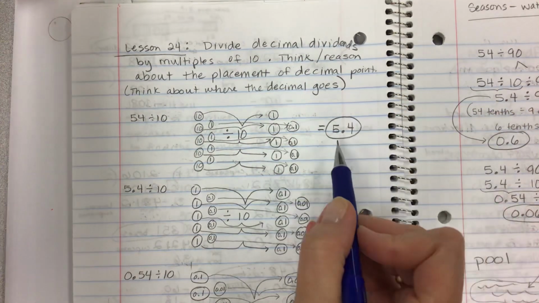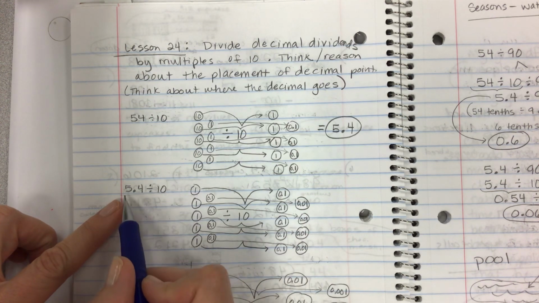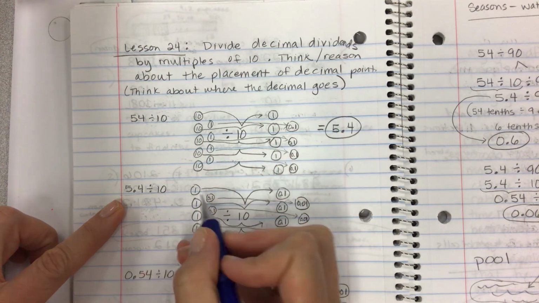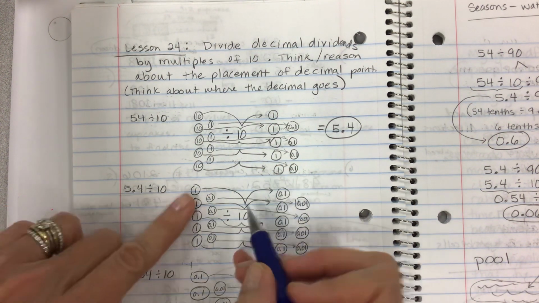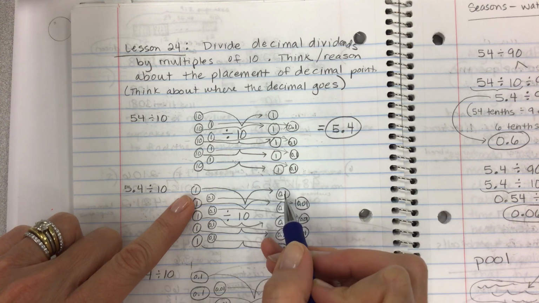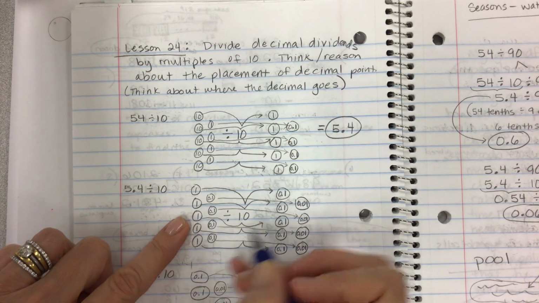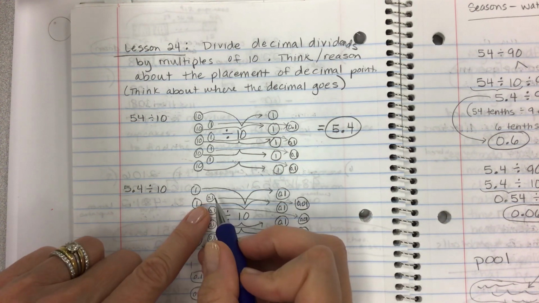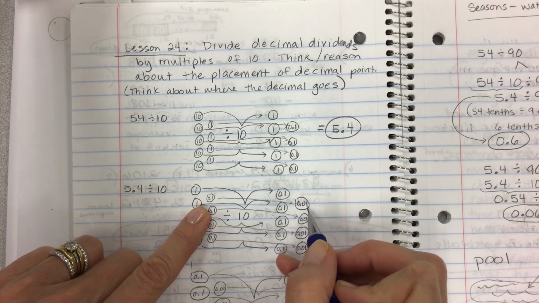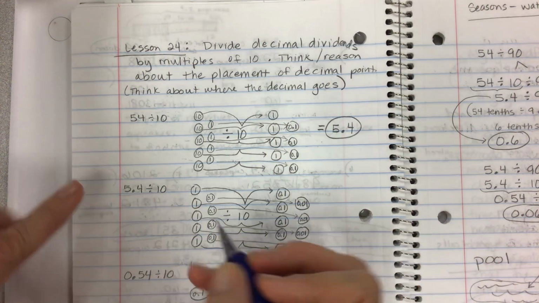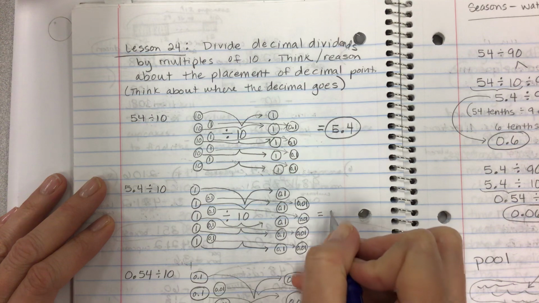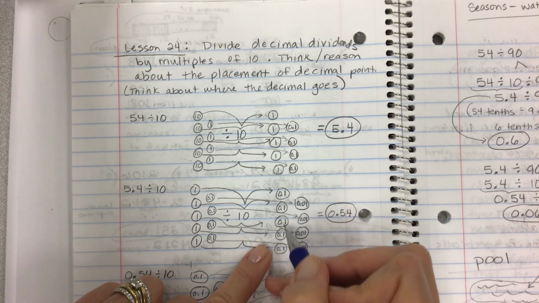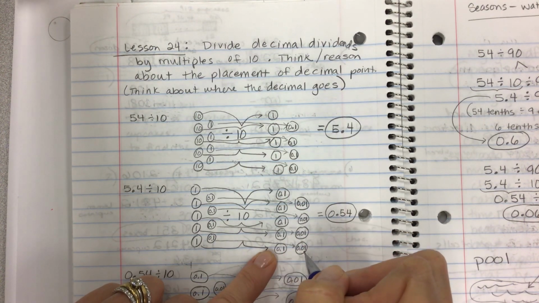So you have your 5 ones and 4 tenths. So then when you have 5 ones and 4 tenths divided by 10, then you have 1 divided by 10. So the 1 divided by 10 would give you 1/10. So you do this successively until you have 5 tenths, and then 1/10 divided by 10 gives you 1/100th. So your final answer is 54 hundredths. So 5 tenths and 4 hundredths.